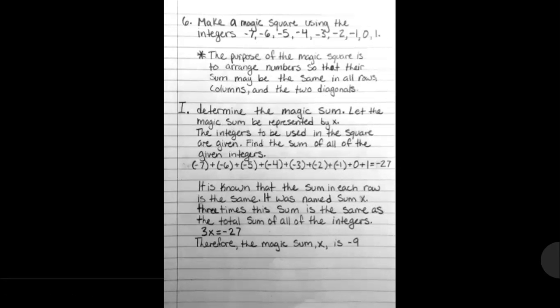Now, we are coming to the end. It just says, make a magic square using the integers -7, -6, -5, -4, -3, -2, -1, 0, and 1. So the purpose of the magic square is to arrange numbers so that their sum is the same in all rows, columns, and 2 diagonals. So let me show you essentially what it looks like. Sorry for so much movement around here.